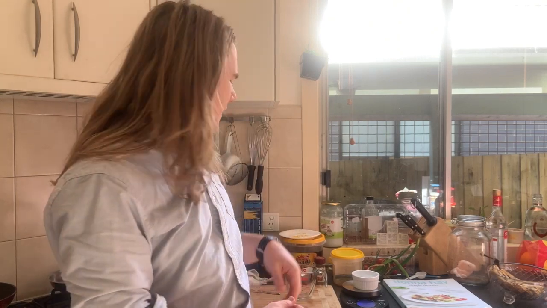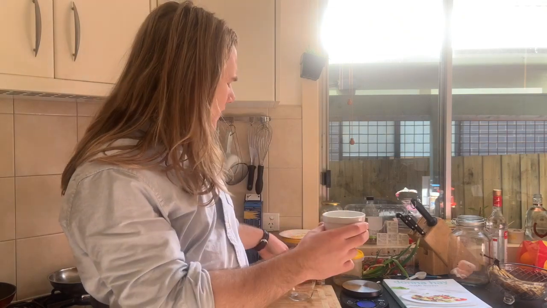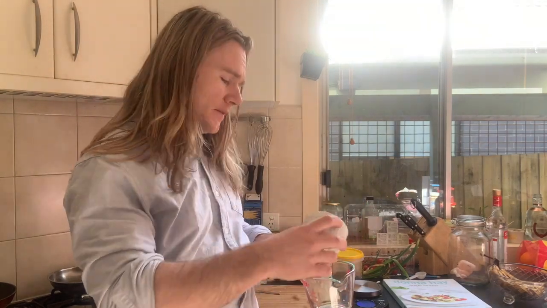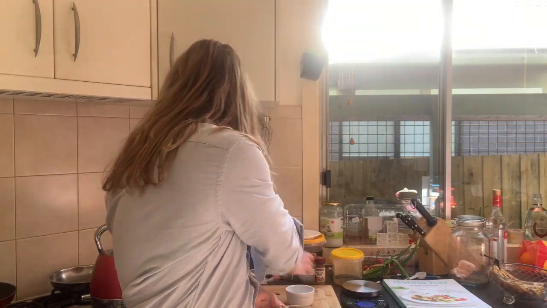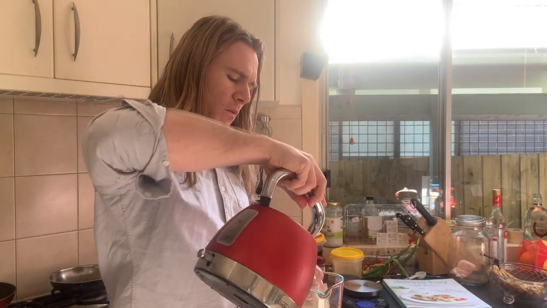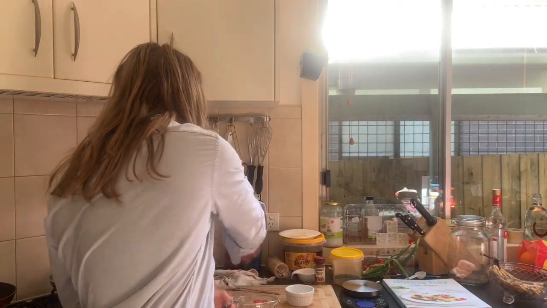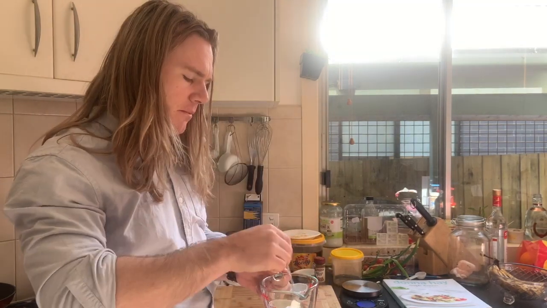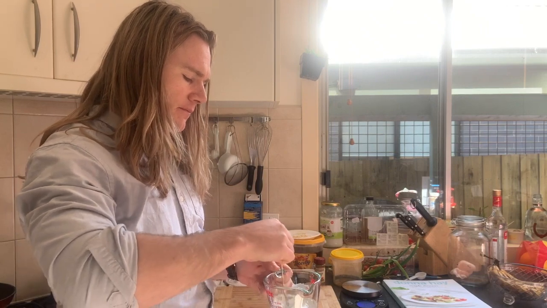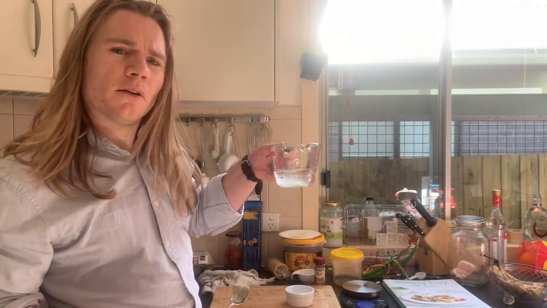Let's have a look at some other types of changes. When objects go through a physical change, it's usually easy to reverse the change. If I took this 10 grams of sugar and I poured in some warm water and I gave it a bit of a mix, most of the sugar will dissolve.